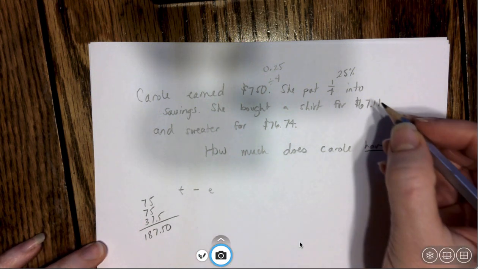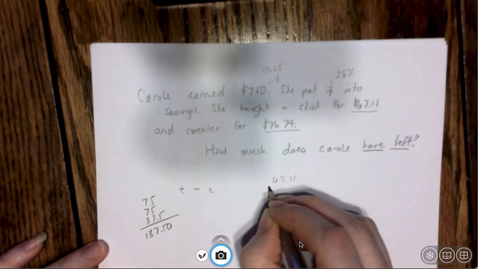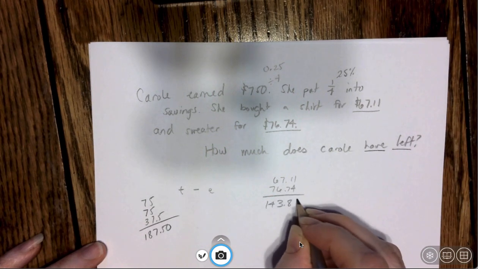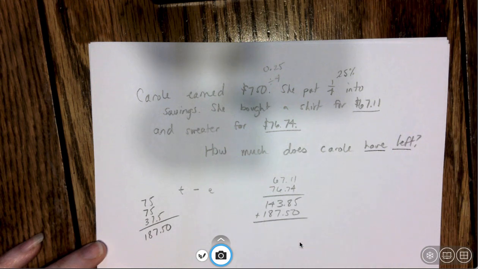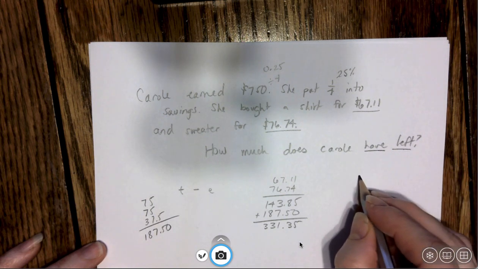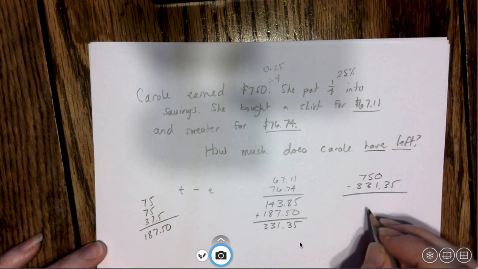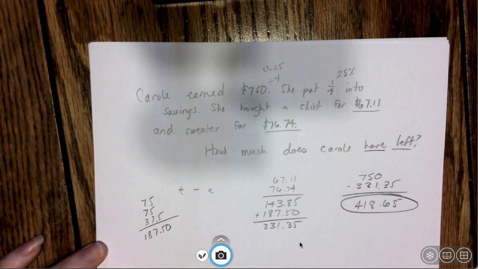Then I need to add up the costs that she's got. So she's got her shirt and her sweater. If I add those up, I'm going to get $143.85, and I add that to what I know she's got in savings already. That gives me $331.35. And then the last step is how much does she have left? So I need to take my $750 and subtract $331.35, which gives me $418.65. That is our answer. So she has about $418 left.